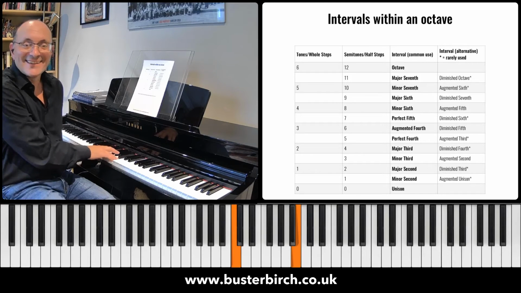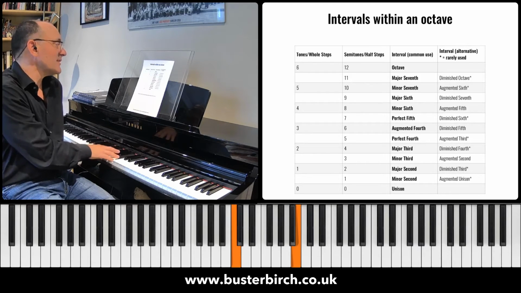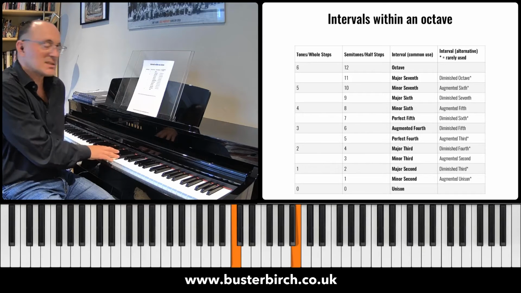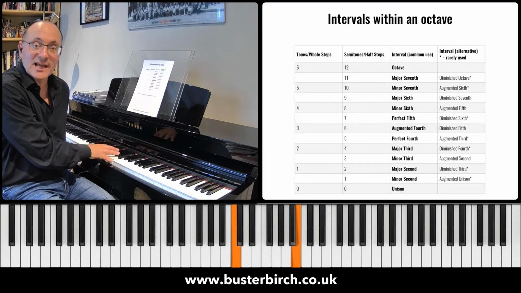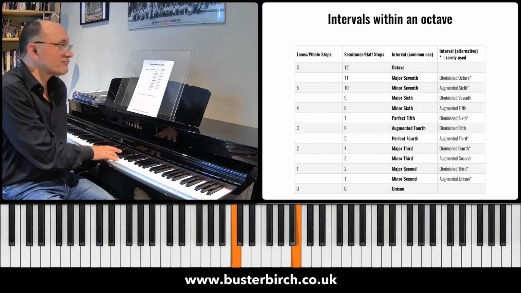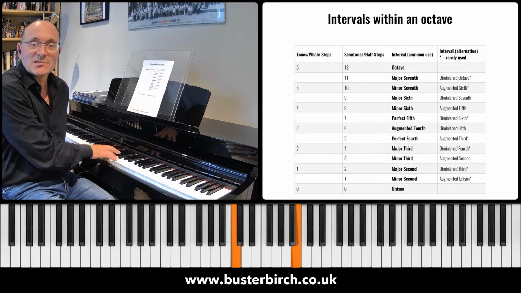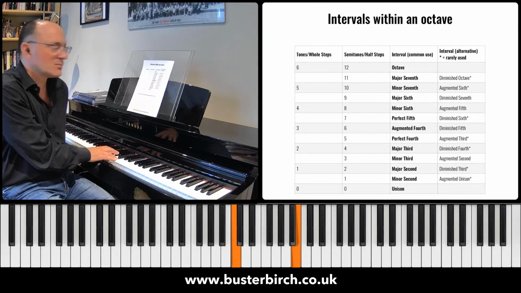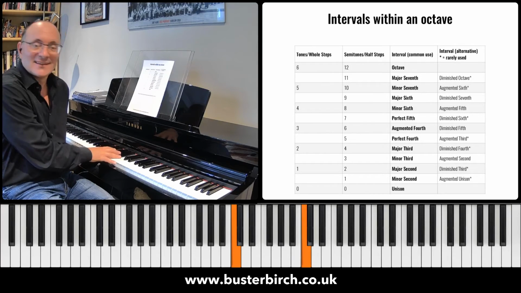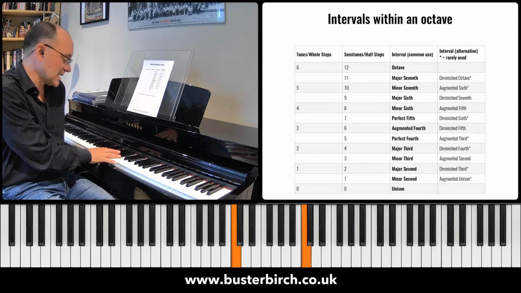Nearly there. Major seventh interval. So 11 semitones now. Most of the time you're going to refer to that as a B, and this is a C. C to B, major seventh. On the rare occasion, you may refer to that as a C flat. So you're going from a C to a C flat, which is quite unusual. We would call that a diminished octave. And finally, C to C, that's our octave, 12 semitones or 6 whole tones.